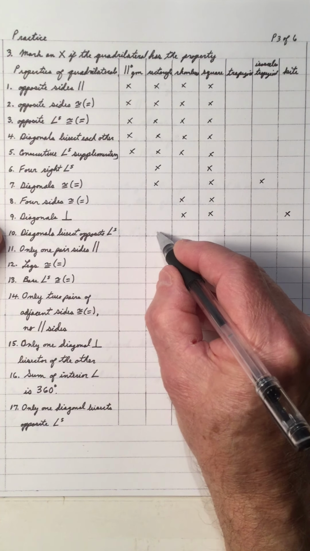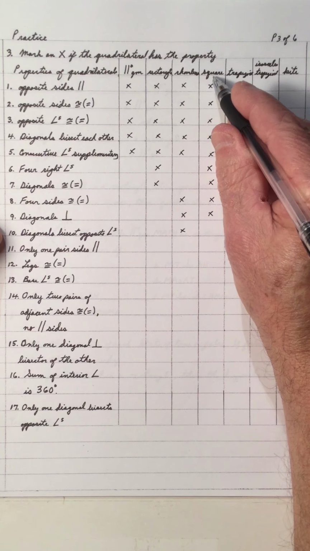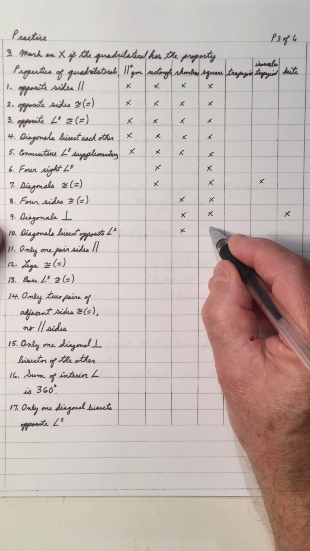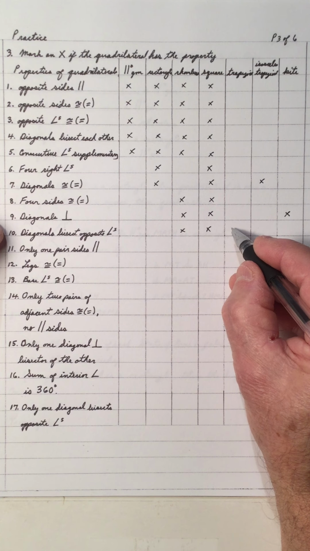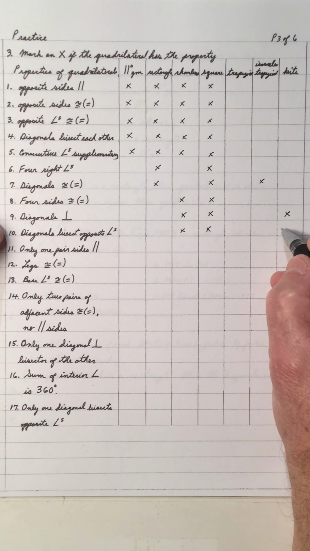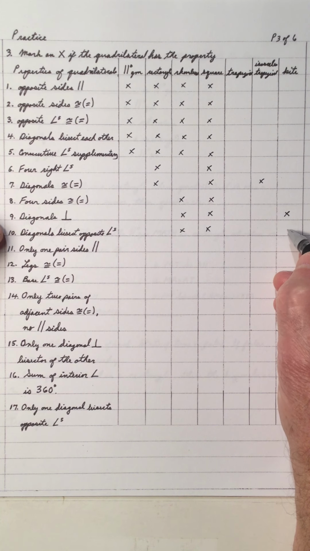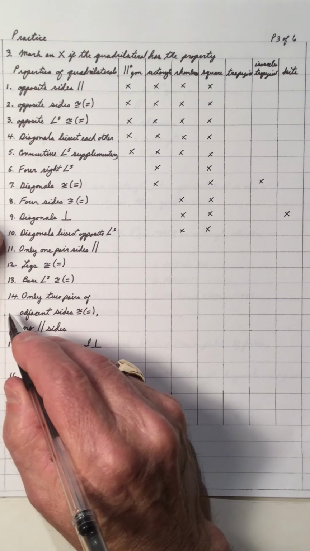Parallelogram, no. Rectangle, no. Rhombus, yes. And a square, yes. Diagonals bisect the opposite angles? No. No. Only one diagonal bisects the opposite angles in a kite.